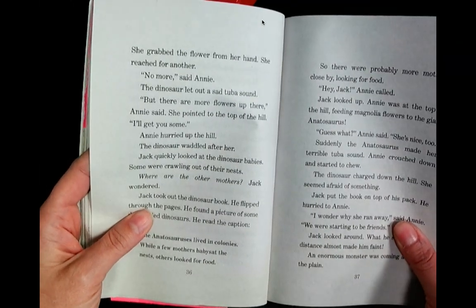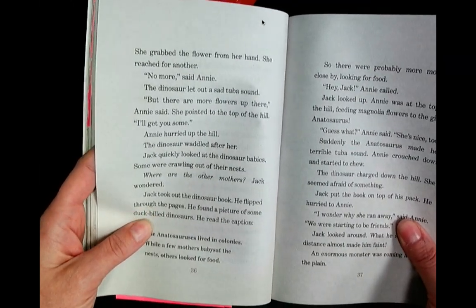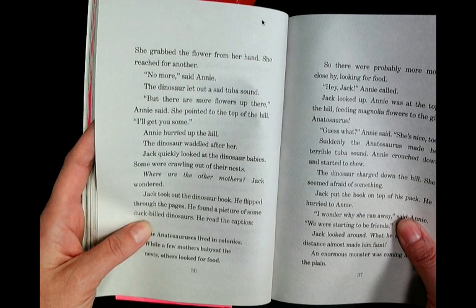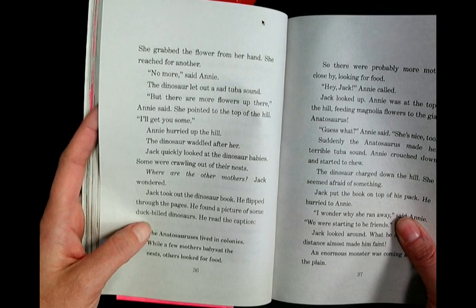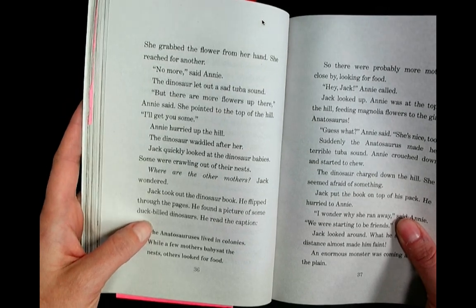Jack took out his book. He flipped through the pages. He found a picture of some duck-billed dinosaurs. He read the caption.